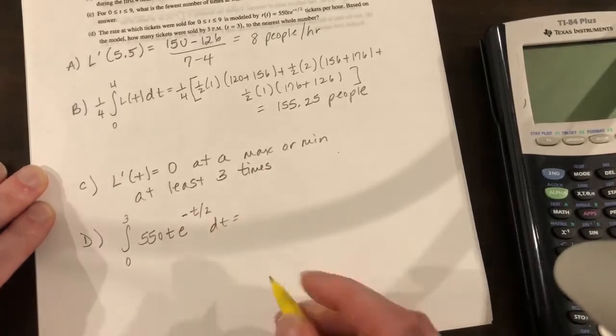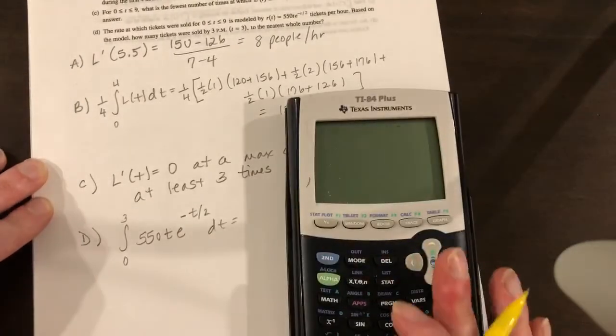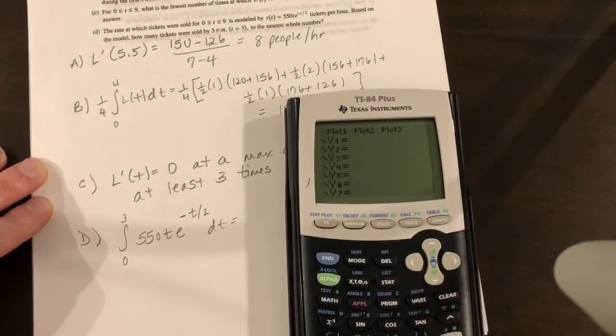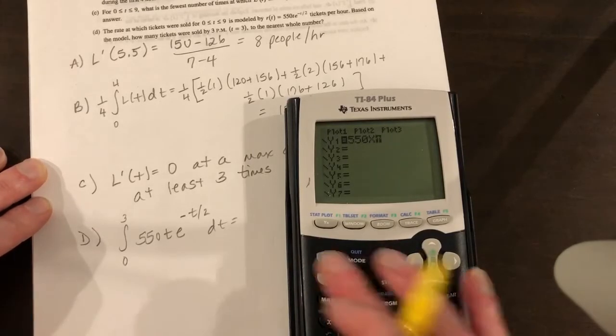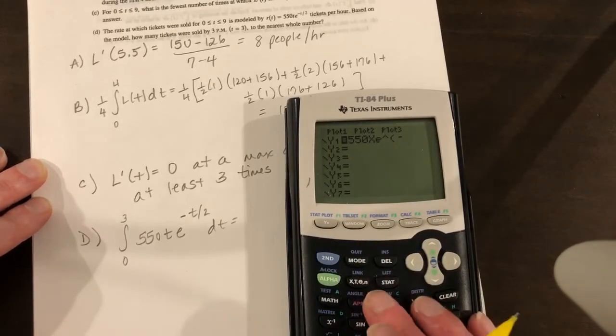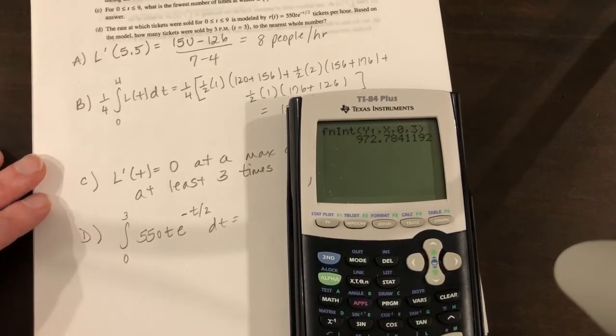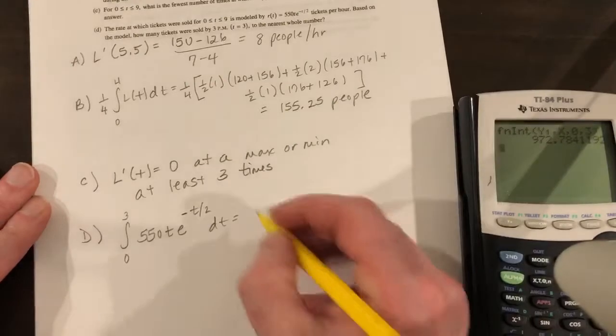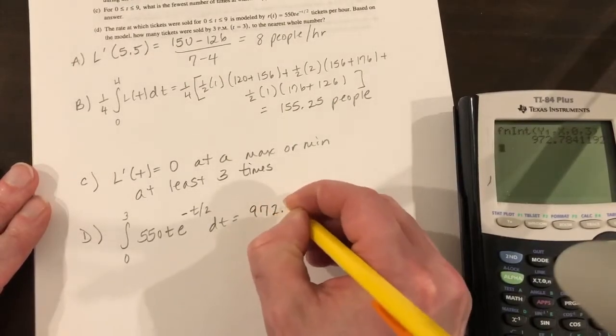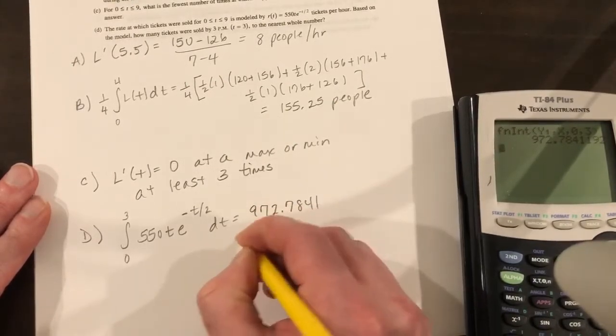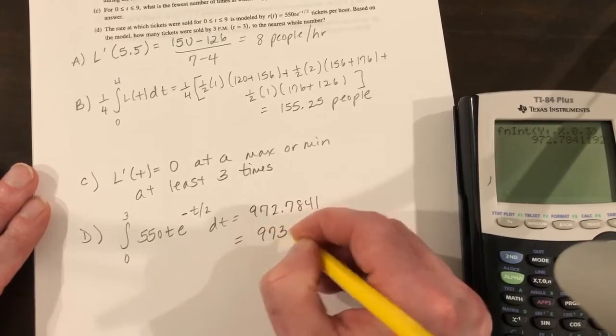dt. And I put it in the calculator. So 550x e to the negative x over 2. So math 9, bars y1 comma x comma 0 comma 3. And you should get 972.7841, which is 973 tickets.